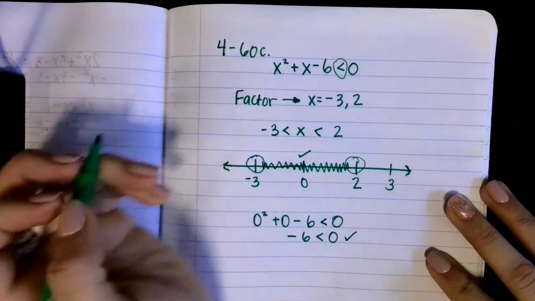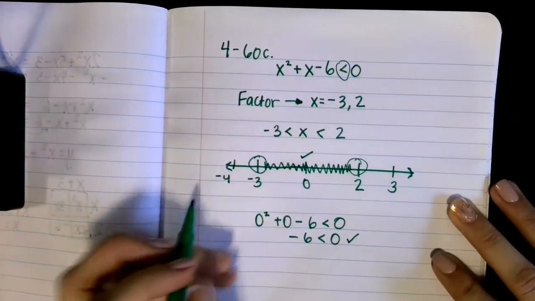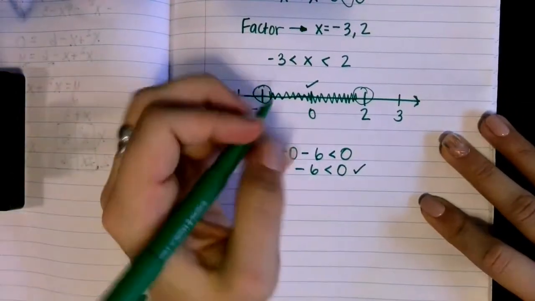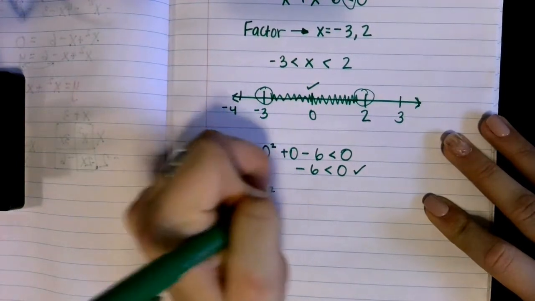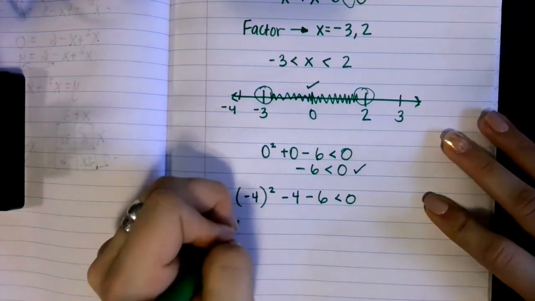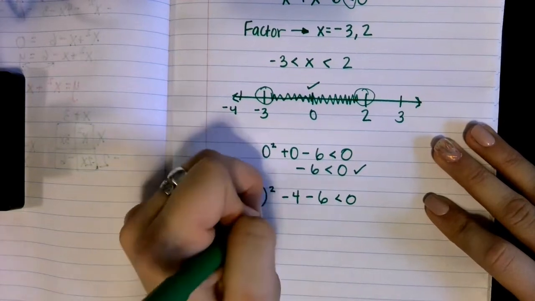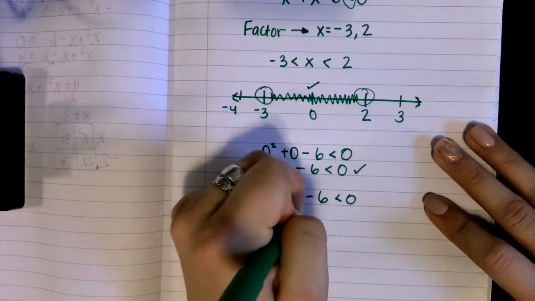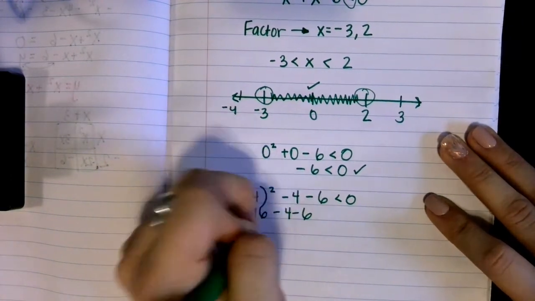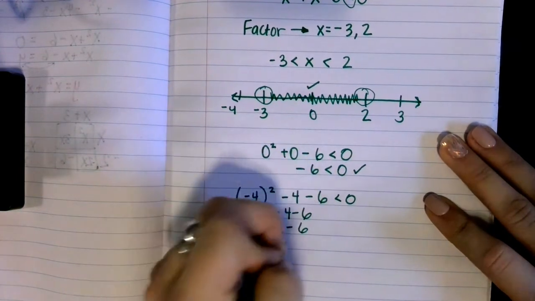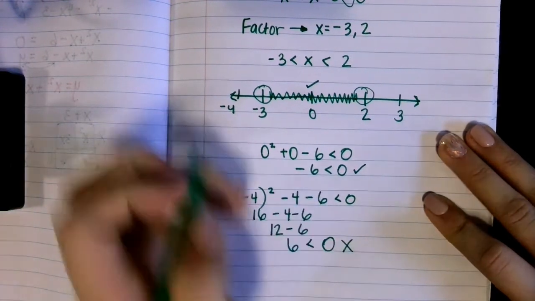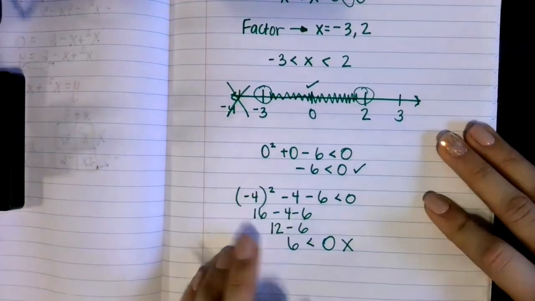We know that works. But I'm going to try the outsides as well just to double check. So like here we have a 3, we could say out here is a -4. So I'm going to start by checking the -4, so the interval out here. So I would get -4 squared minus 4 minus 6, less than 0. So -4 squared gives me 16. Then I have -4 minus 6. So 16 minus 4 gives me a 12 minus 6 equals 6. Is 6 less than 0? No. So this is not an interval out here. We want to make sure we don't include that.